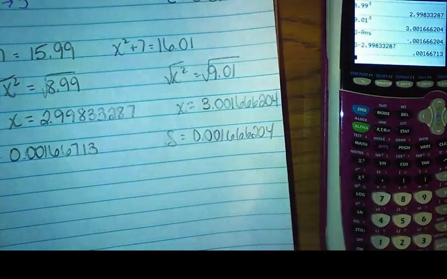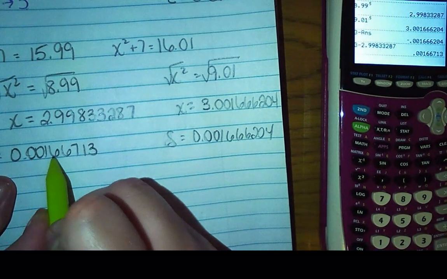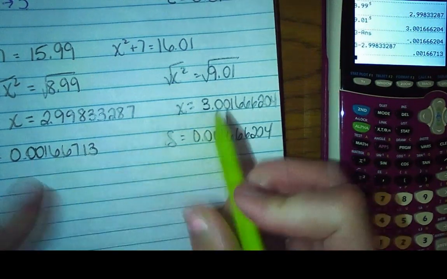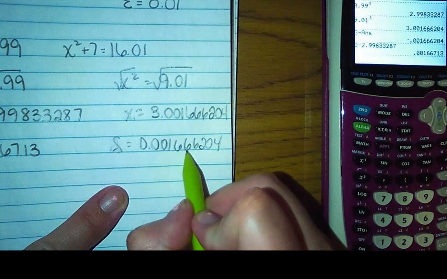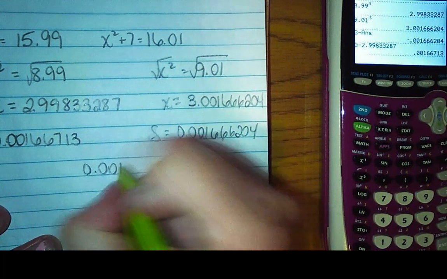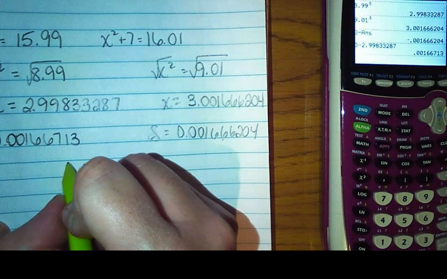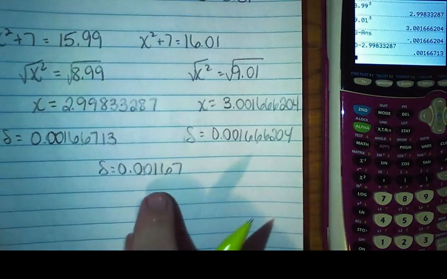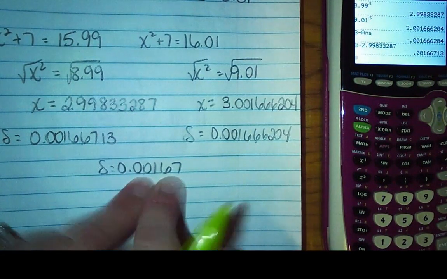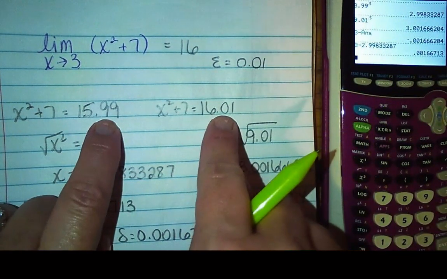Okay, so I'm supposed to, by instructions, round to 5 decimal places. So this is 1, 2, 3, 4, 5. So that's going to be a 167. This is a 1, 2, 3, 4, 5. So that's a 167. And so all we have for an answer for our delta is 0.00167. And that's going to be your delta. So as long as you are this far away from 3, you will be within this interval. And that's all you need to know.